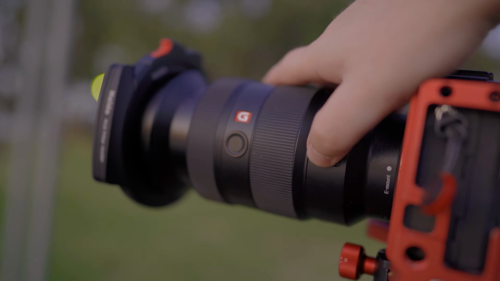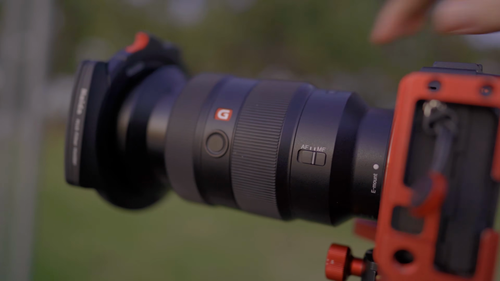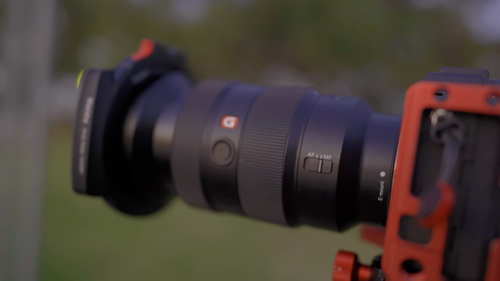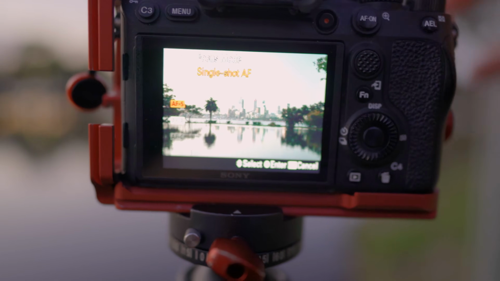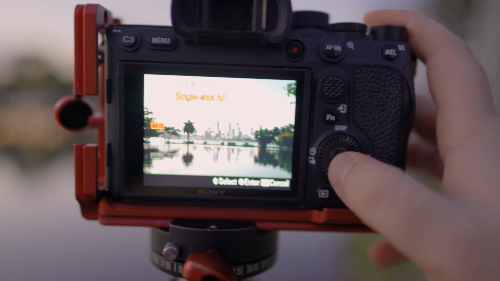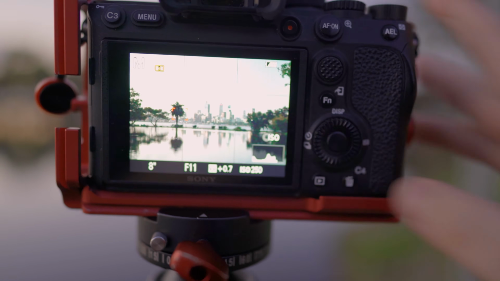Once the camera's acquired focus on your critical focus point, you can then come around to the side of the camera and actually turn the lens to manual focus. That's one option. Or assuming that you've got your focus mode assigned to a custom button on the back of the camera, you can change it to manual focus here. That way your focus won't be reacquired every time you take a shot.